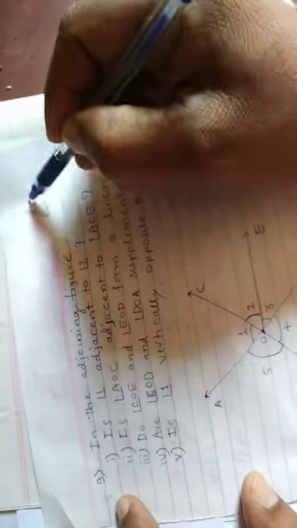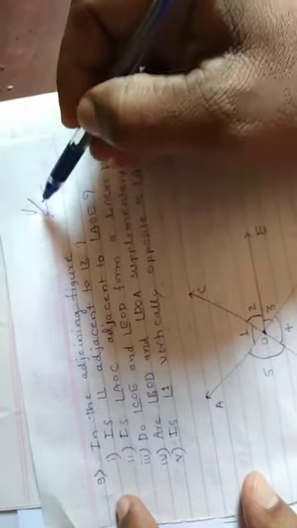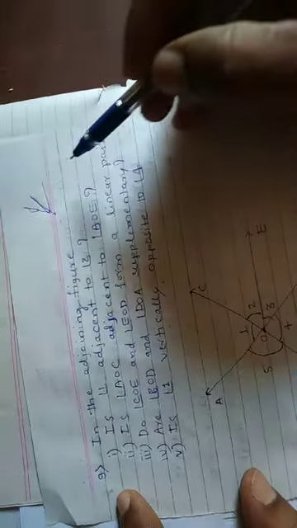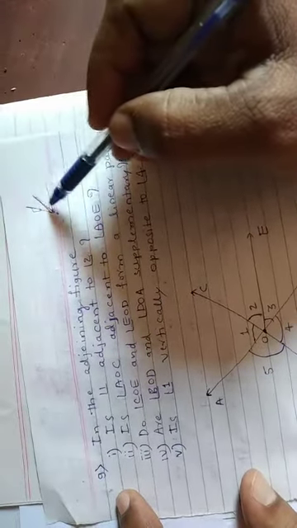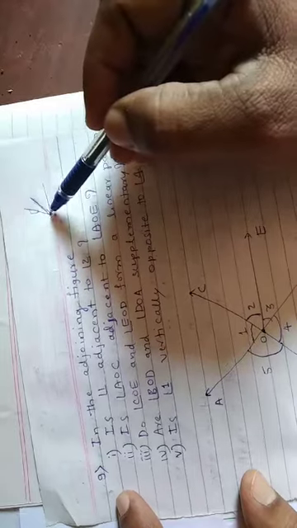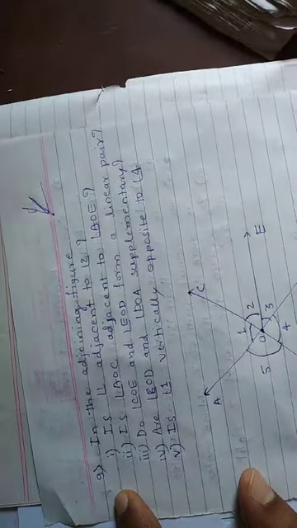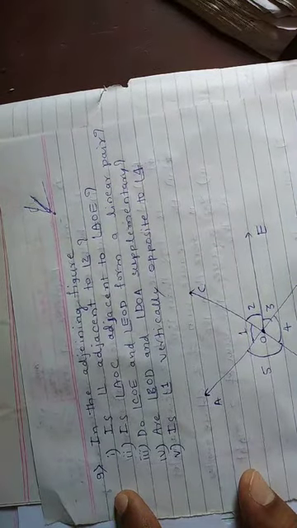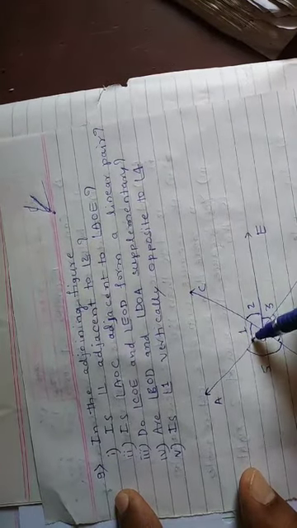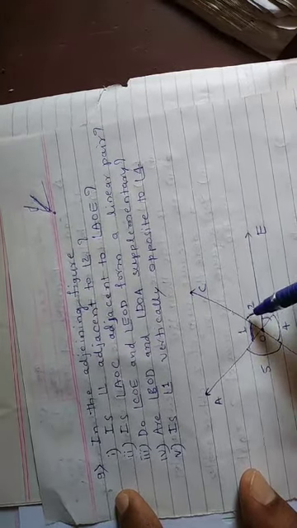So what is the meaning of adjacent? If two angles have a common vertex and a common arm, we call them adjacent angles. So here this is angle 1 and this is angle 2.